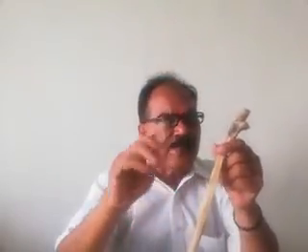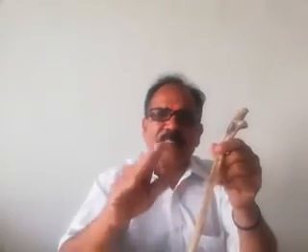The patient is not able to do pronation and supination. So definitely there is a fault in the healing, and if you take an X-ray, you may easily come to the diagnosis that there is a radio-ulnar diastasis.